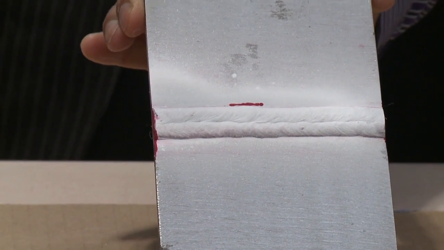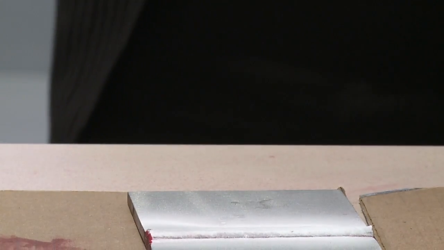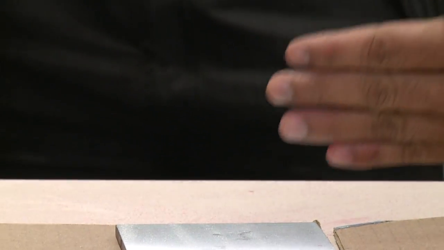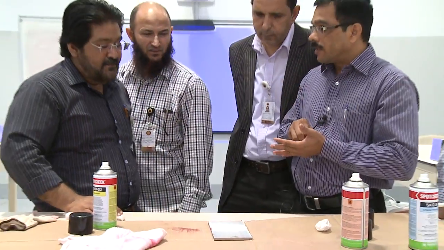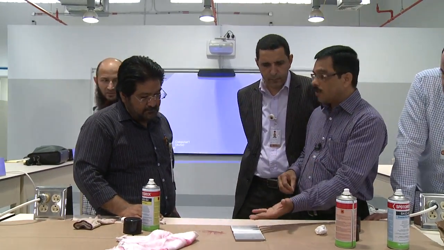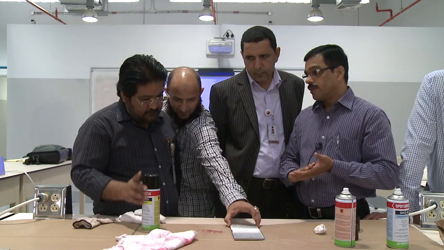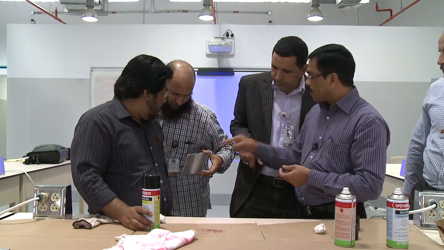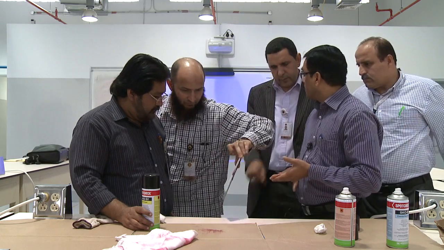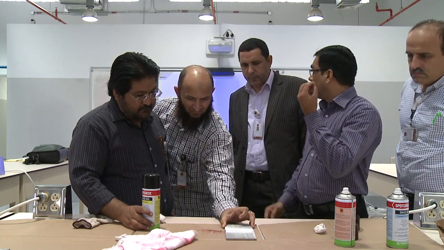That's the end of this. So whenever there are tight cracks or something, from the bleed out we can understand how much depth it is, the severity. If it is more depth, then the bleed out will be more. And for the tight cracks, the bleed out will be less. Here it is more inside, more depth. That's why more penetrant will come out.